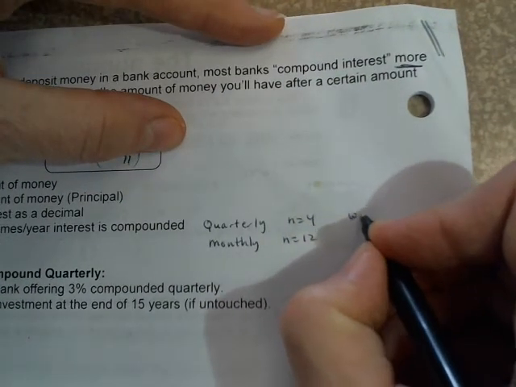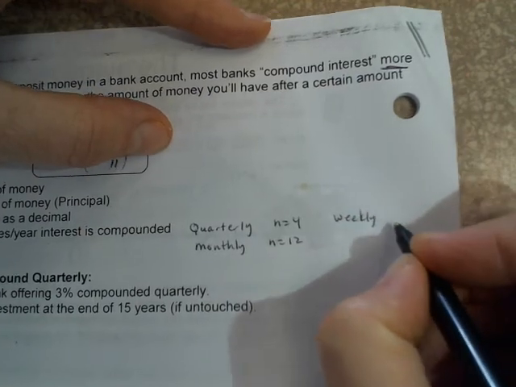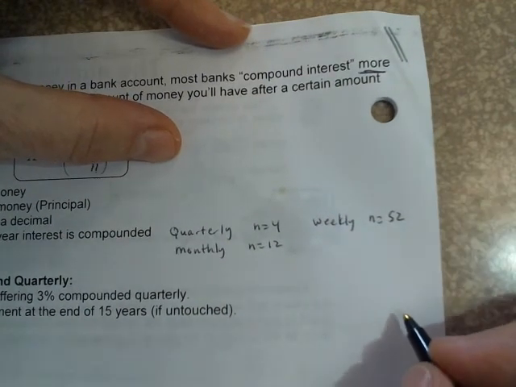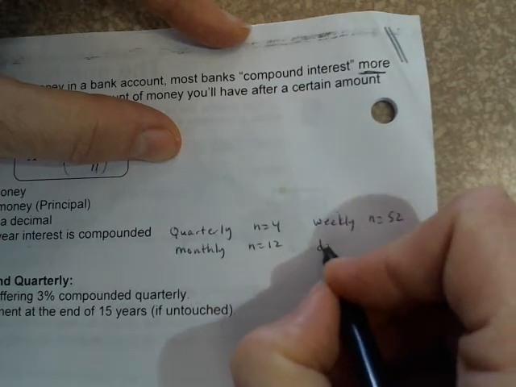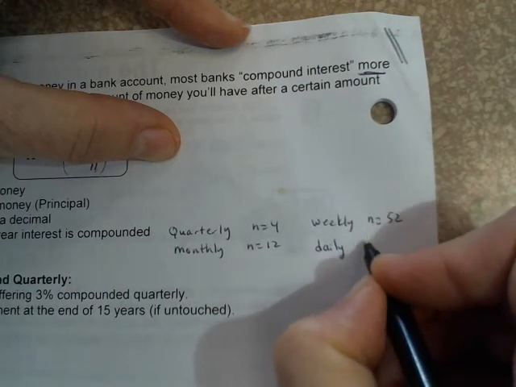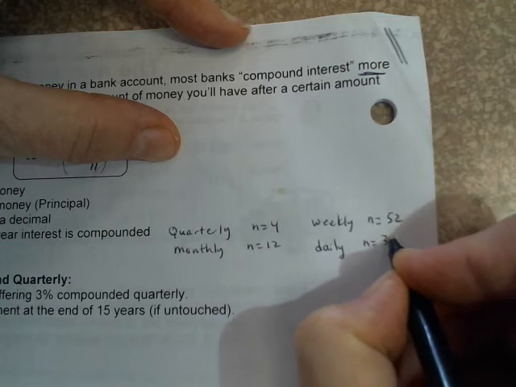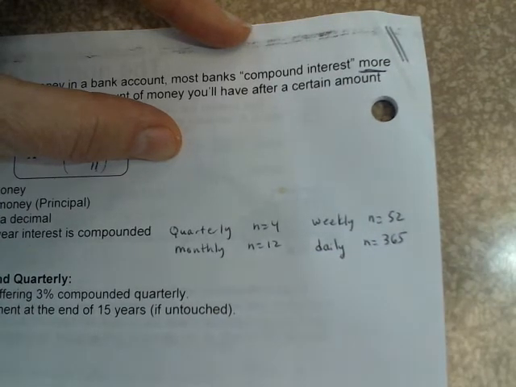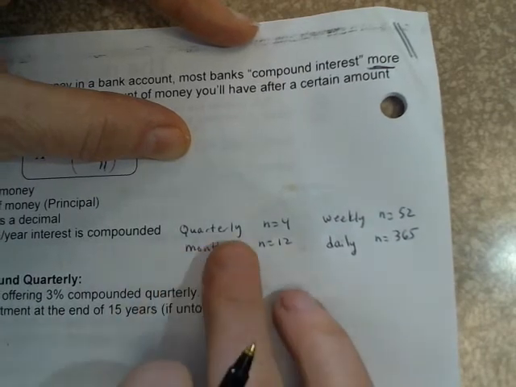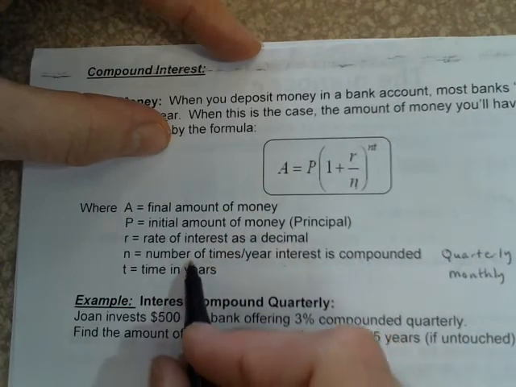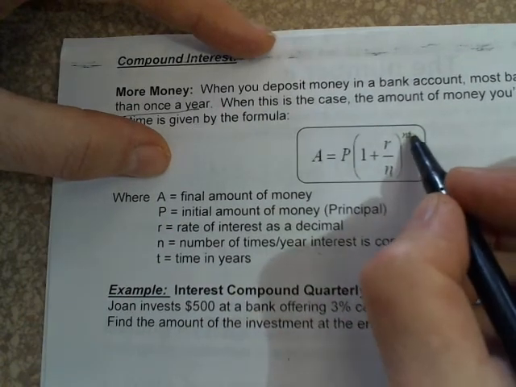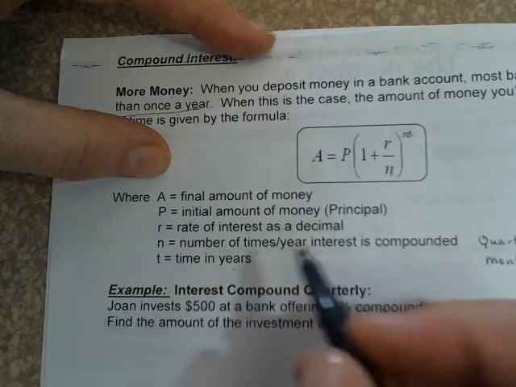If interest is compounded weekly, the N value would be 52 because there are 52 weeks in a year. Sometimes it's compounded daily, so N is equal to 365 because there are 365 days per year. So the N value would change depending on how many times per year interest is given to you. And the letter T is time in years.